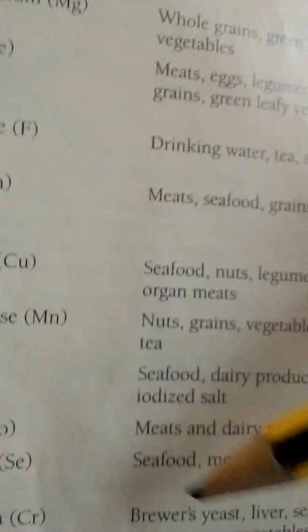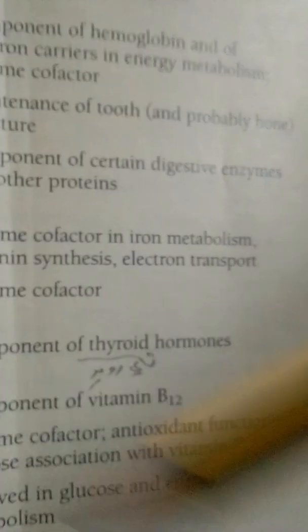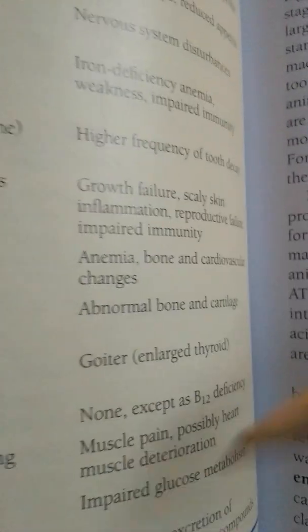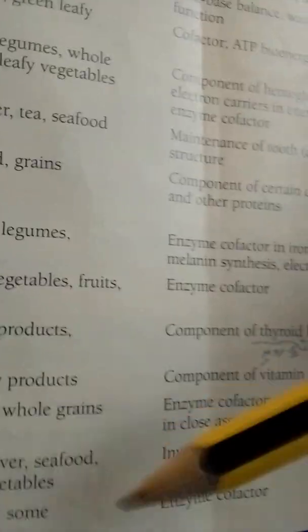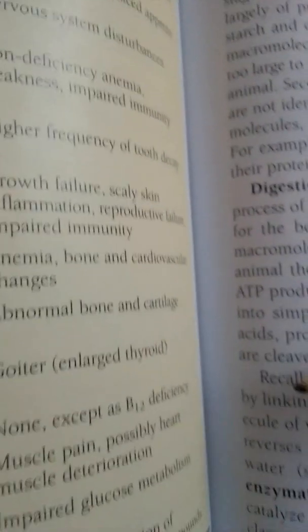Deficiency: B12 deficiency. Selenium, Se: seafood, meats, whole grains. Enzyme cofactor and antioxidant, functioning in close association with vitamin E. Deficiency: muscle pain, possible heart muscle deterioration. Chromium, Cr: brewer's yeast, liver, seafood, meats, some vegetables. Involved in glucose and energy metabolism. Deficiency: impaired glucose metabolism.